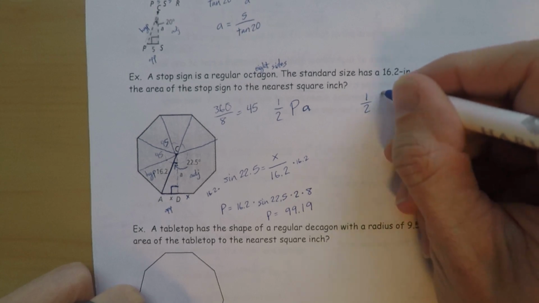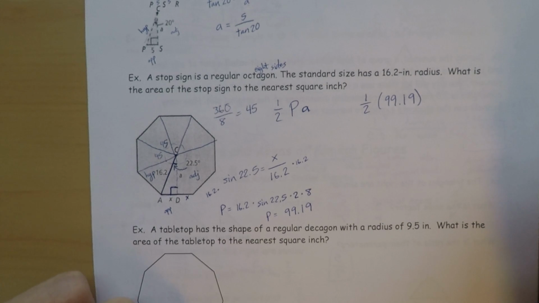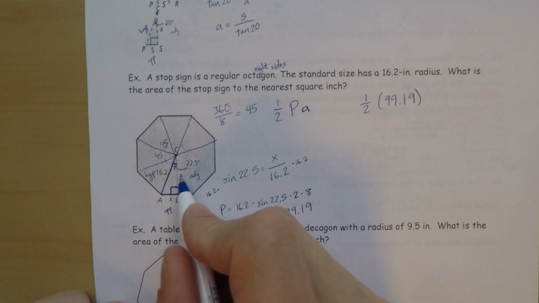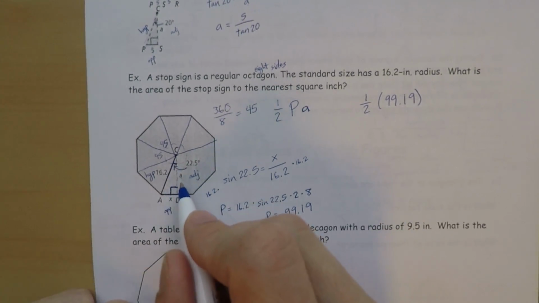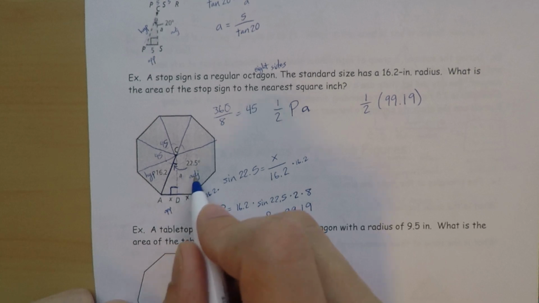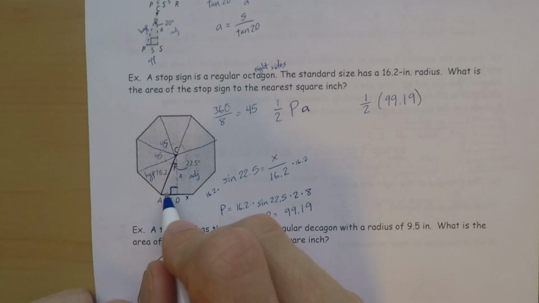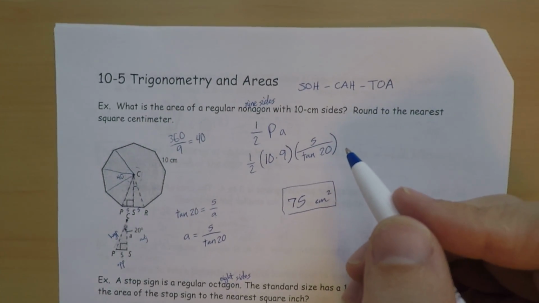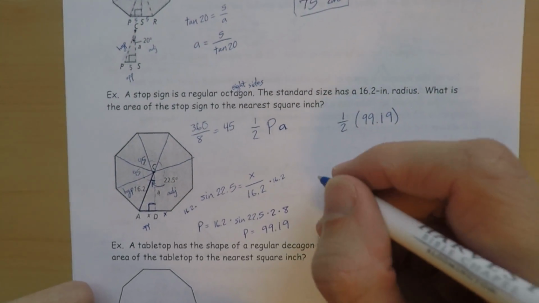That's our perimeter. We can plug that in, 99.19. And now the only other piece we have to find is the apothem. The apothem over here is A. So we're going to use the same triangle, but in this case, what I want to know is the adjacent side, and the side I know again is the hypotenuse. So which trig ratio do I want to use, which involves the adjacent side and the hypotenuse? That is the cosine ratio.